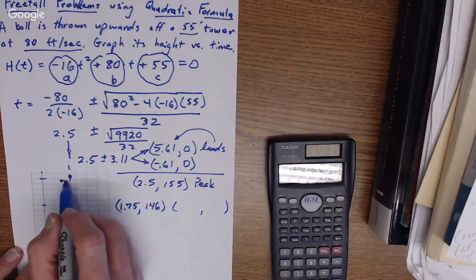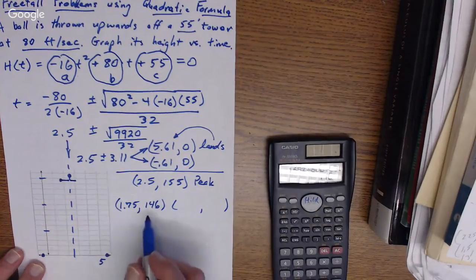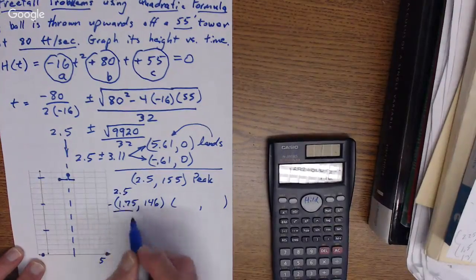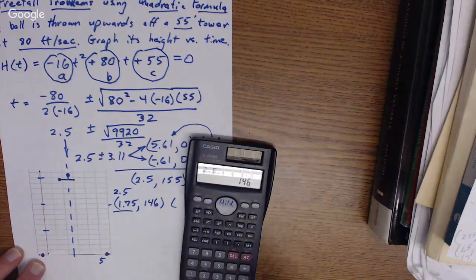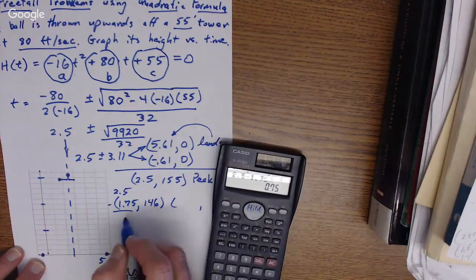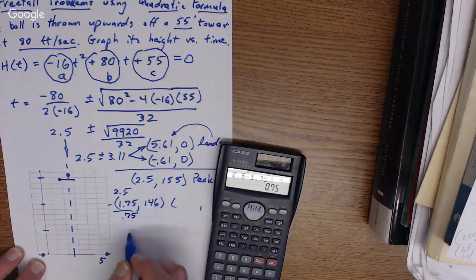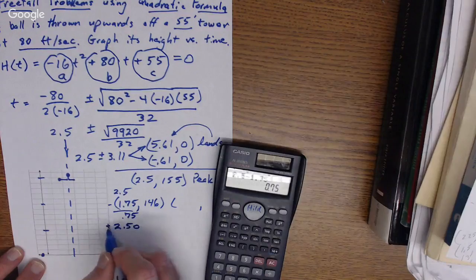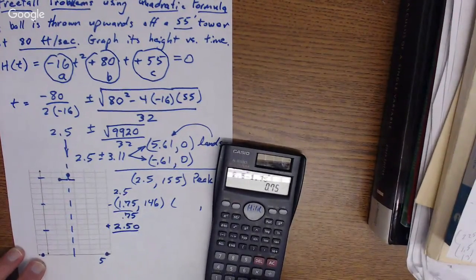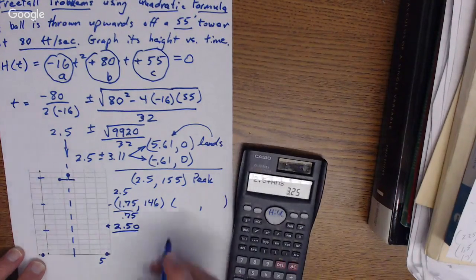Okay, and then to find the symmetric point on the other side, we take 2.5 minus 1.75. So 2.5 is the axis of symmetry, minus 1.75, and that's 0.75. And then we add that to 2.5, and we get the symmetric point to be 3.25 seconds.